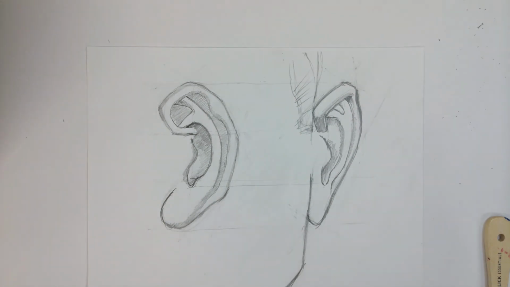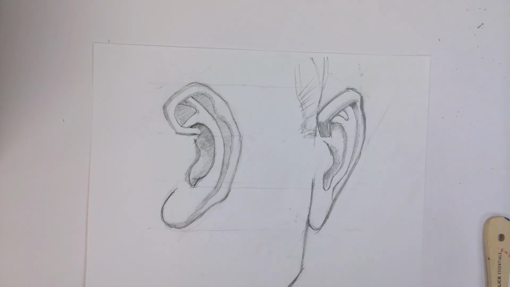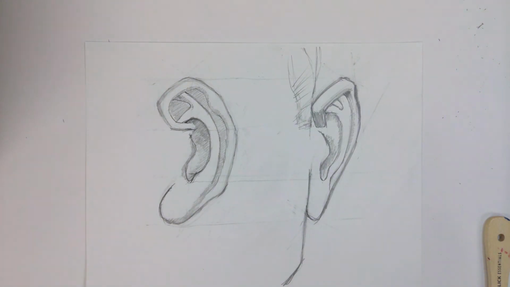So go ahead and give this a try in your sketchbook or your paper. Get comfortable with this shape, and hopefully this will get you a step closer towards drawing the figure with accuracy. I hope I brought you some value today, and I look forward to seeing you again.